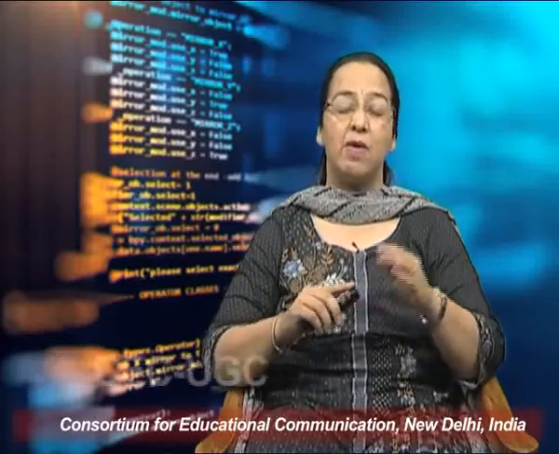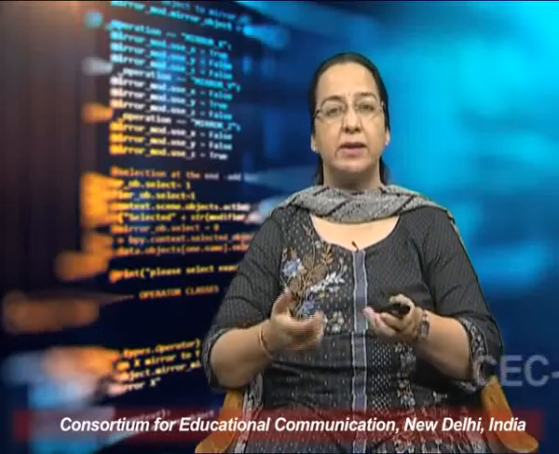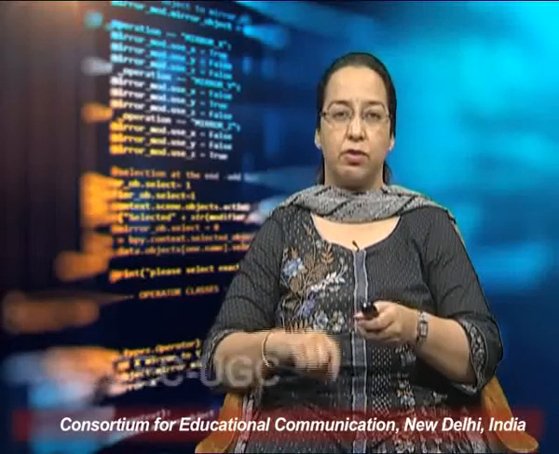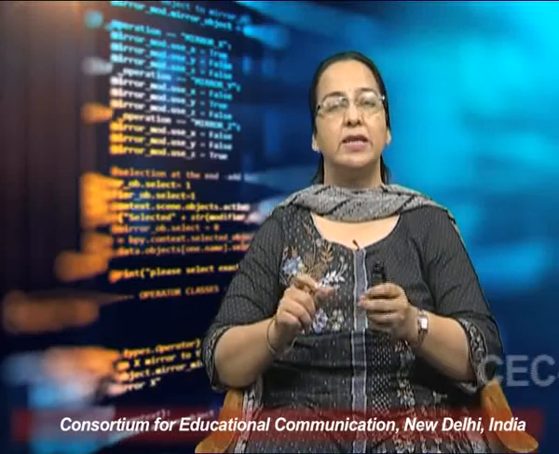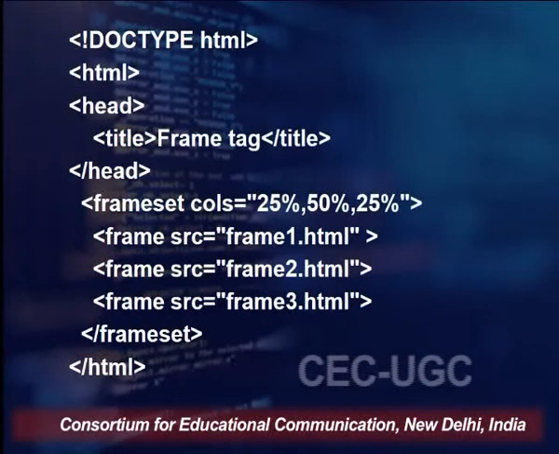These are the HTML files which we have already kept ready, and as I have not given the whole path in the source attribute, I am assuming that these HTML files are residing in the current folder. So the first section will display the first source file, the second section will display the second source file, and the third section will display the third source file, and then there is frameset tag closed.